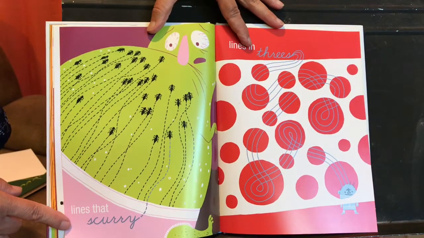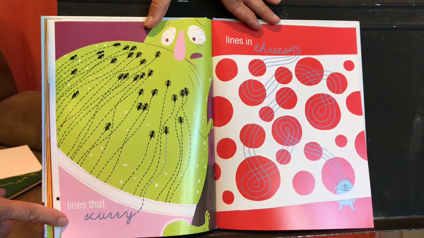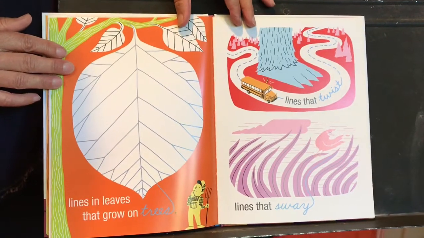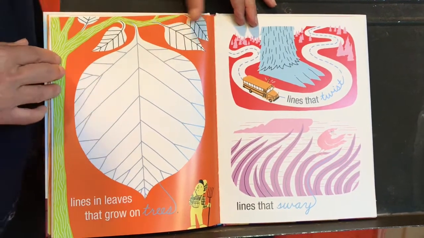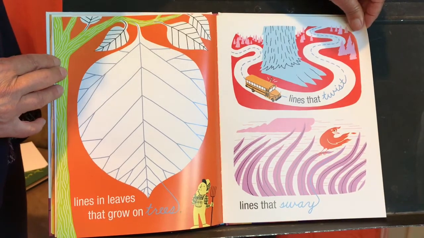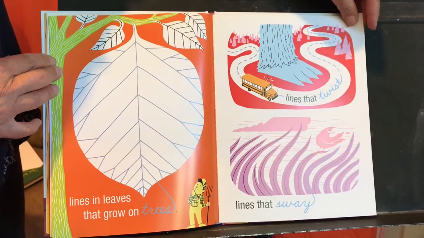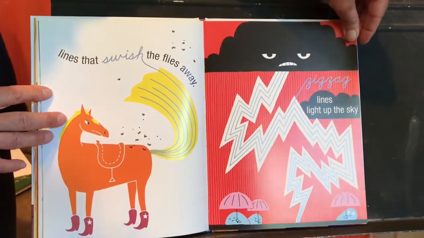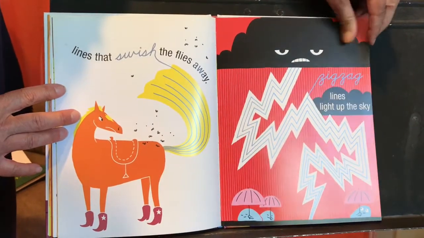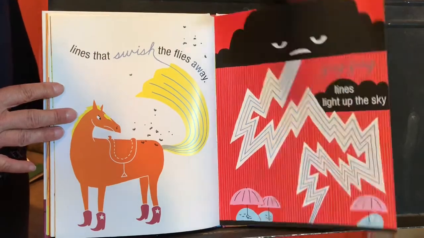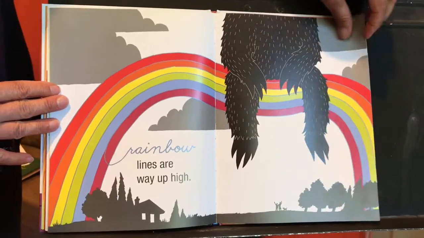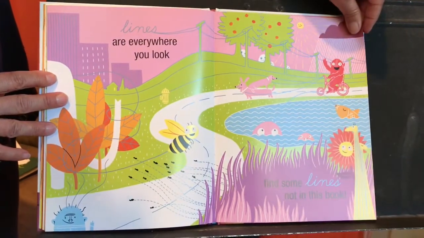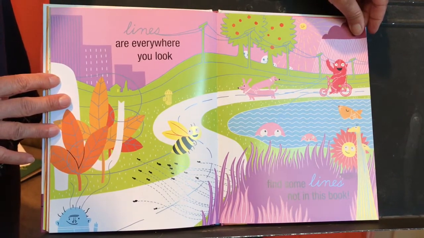Lines that scurry. Lines in threes. Lines in leaves that grow on trees. Lines that twist. Lines that sway. Lines that swish the flies away. Ziggy lines light up the sky. Rainbow lines are way up high. Lines are everywhere you look. Find some lines not in this book.